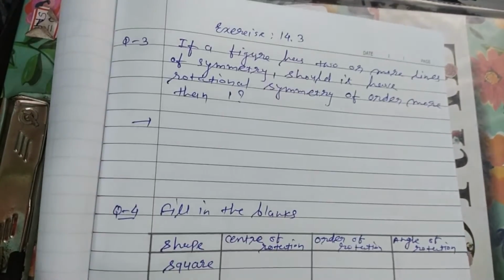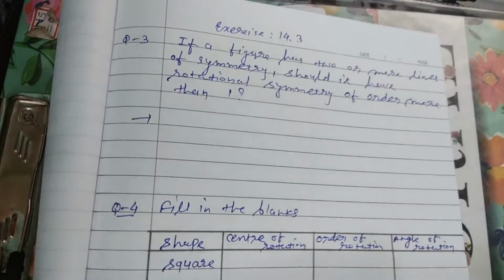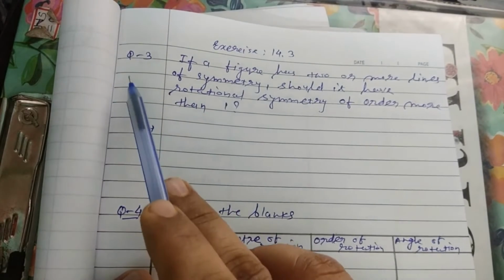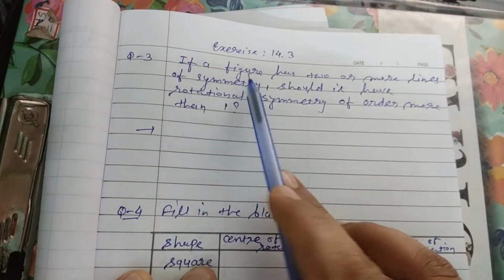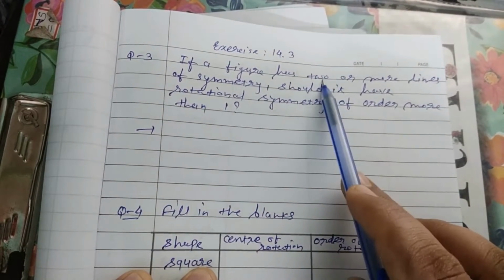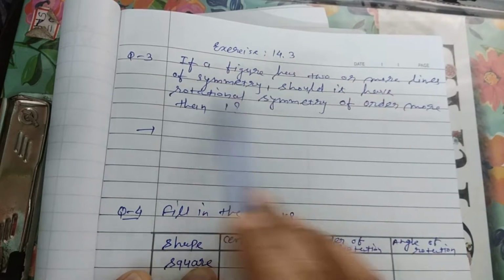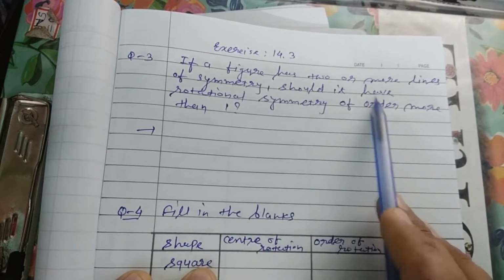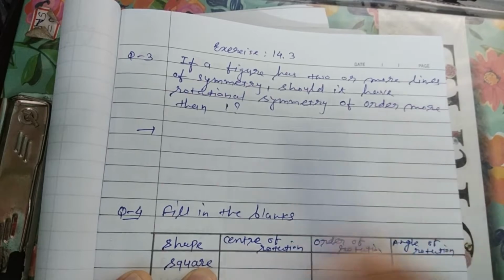Hello students, let's solve some more sums in exercise 14.3. Question number 3. If a figure has two or more lines of symmetry, should it have rotational symmetry of order more than 1?